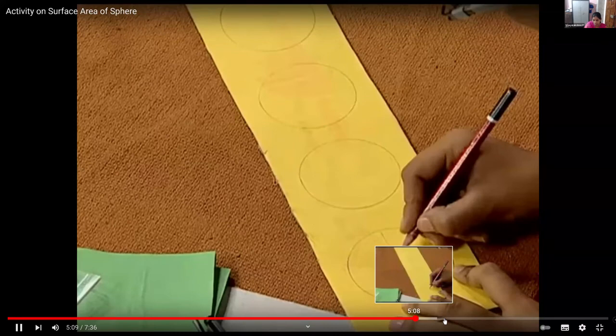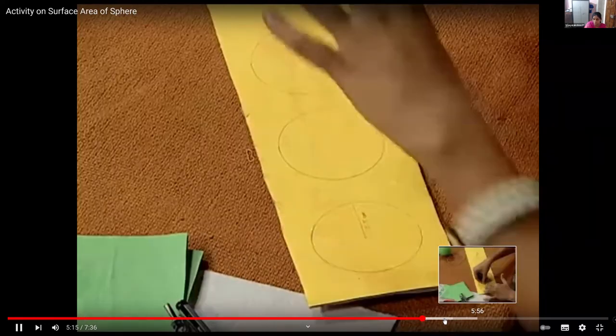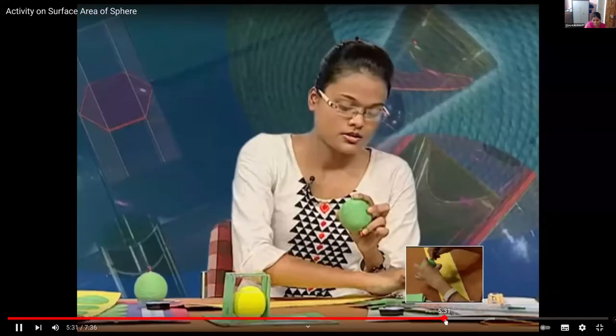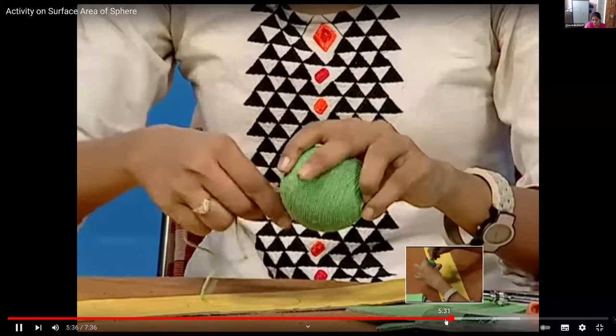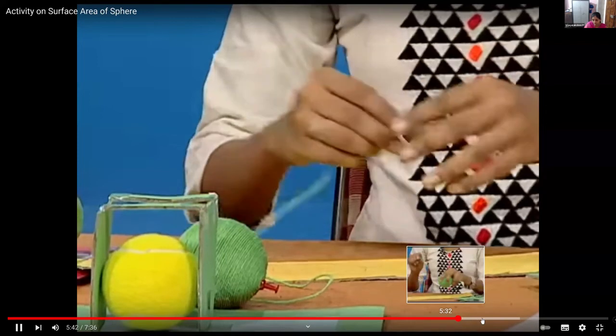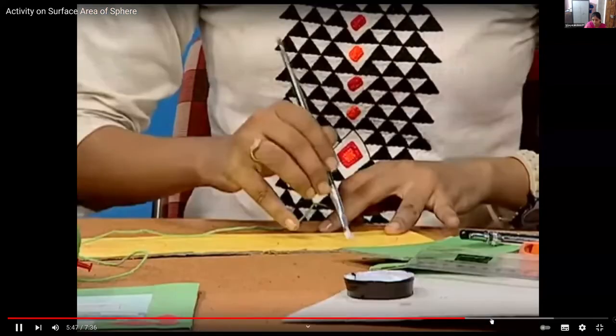Start filling this thread in these regions. So we have to unwind the thread and fill the circles. Whatever thread was used to wind the sphere will exactly fill the 4 circles. That is the idea behind this. So she is filling the thread in the spiral manner.